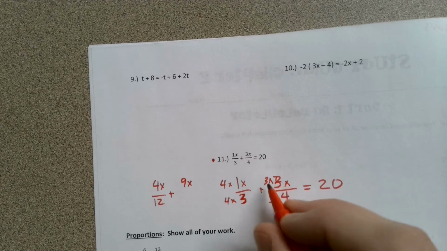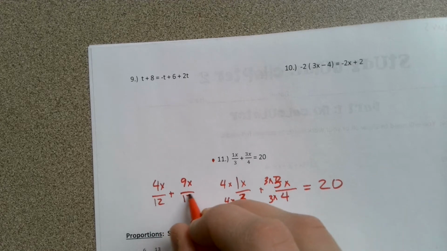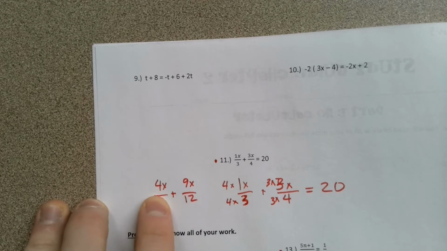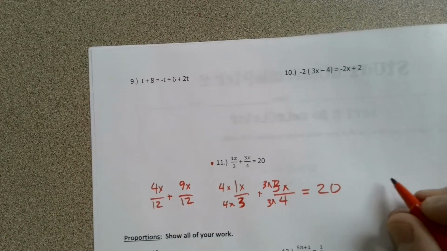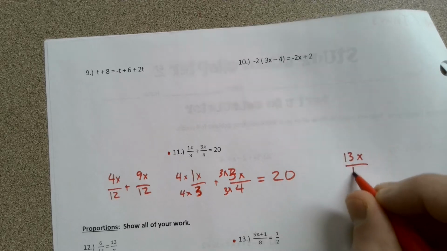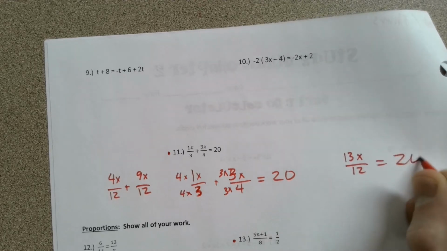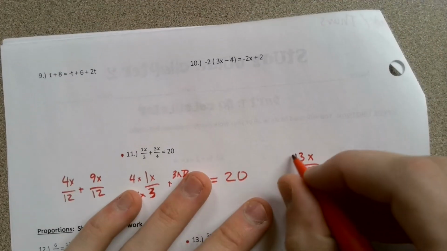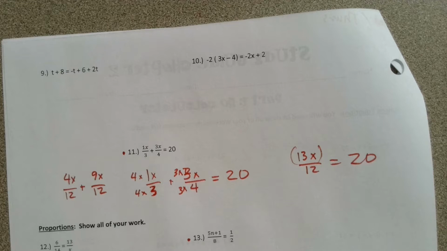9x, got 9x right there, over 12. Right now I can add these together real quick. 4x plus 9x is going to be 13x over 12 equals 20. Okay, now that's something that we can figure out here. I'm thinking this top part's locked in. Not going to do anything with that yet.